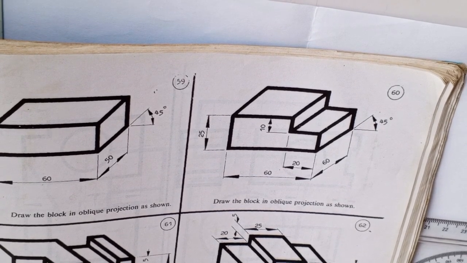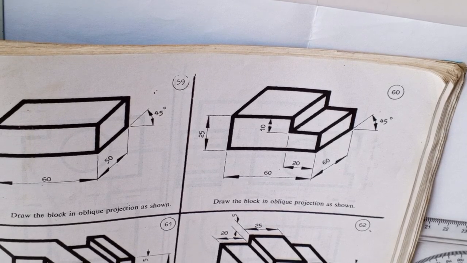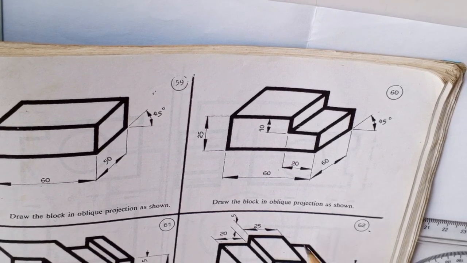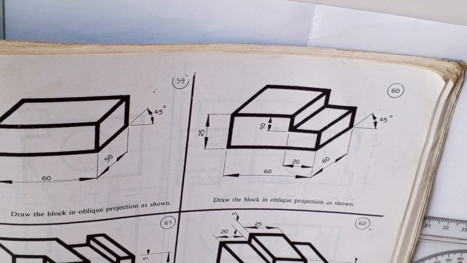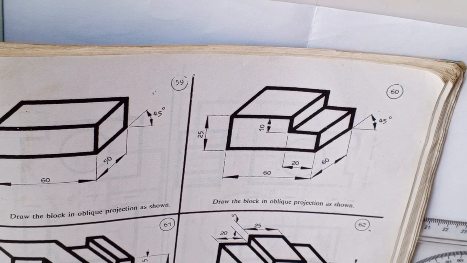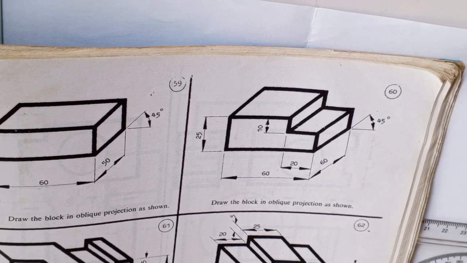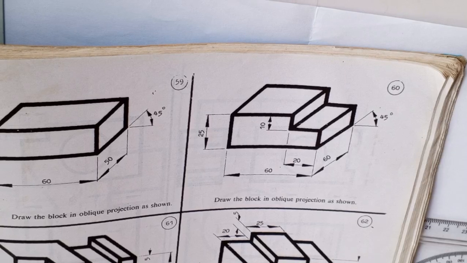So we are going to use the two methods and see which one is best. First we draw to full size scale, which is Cavalier, and then we draw the receding axis to half size, which is cabinet, and we compare and see which one looks better. So let's start.